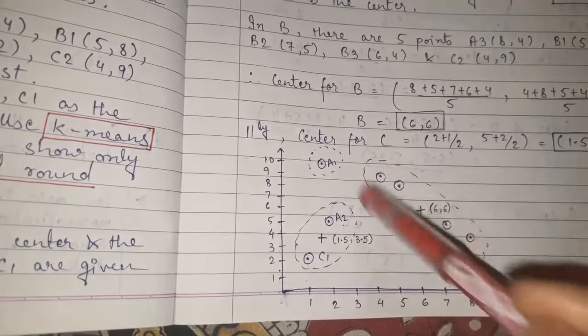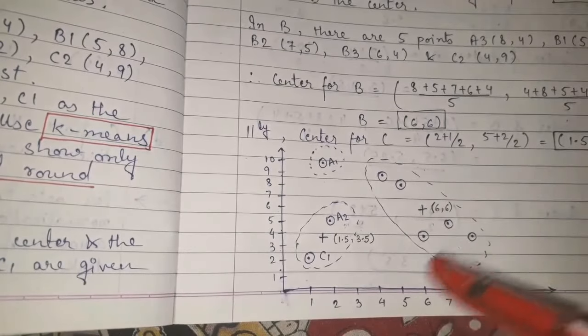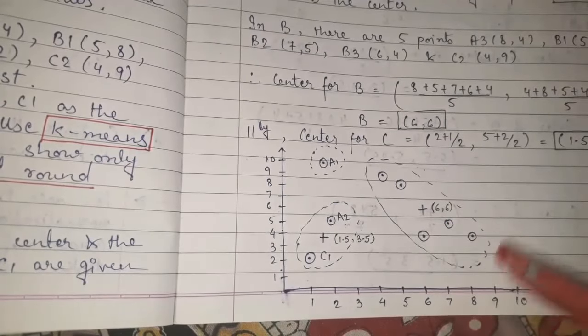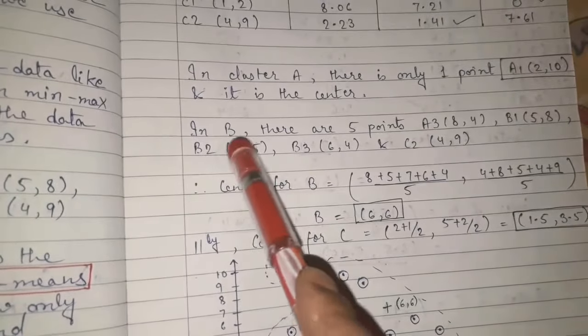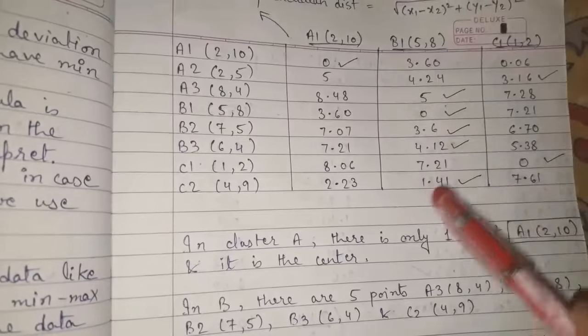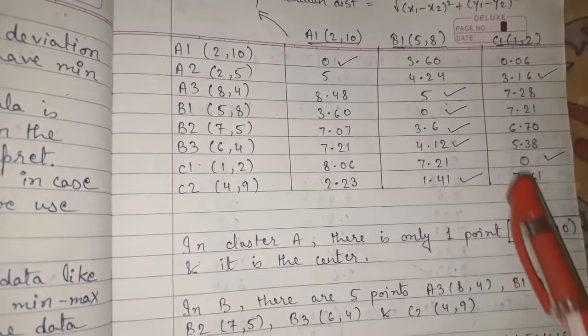Now we have plotted these 5 points. Now what is the new center point of this cluster? In order to find the center point of the cluster, see, in B we have got that there are 5 data points, right?